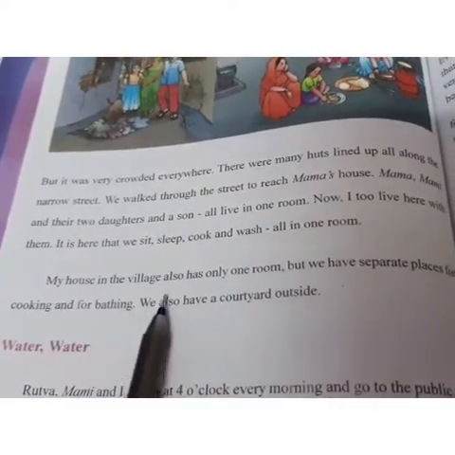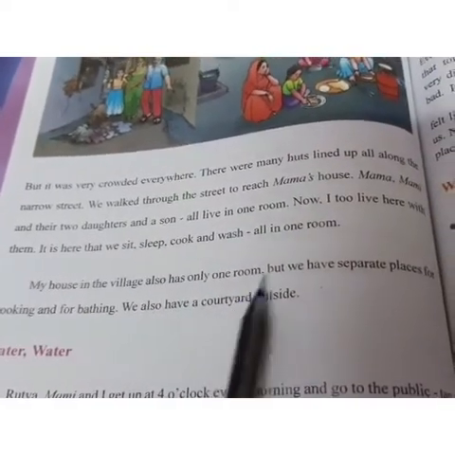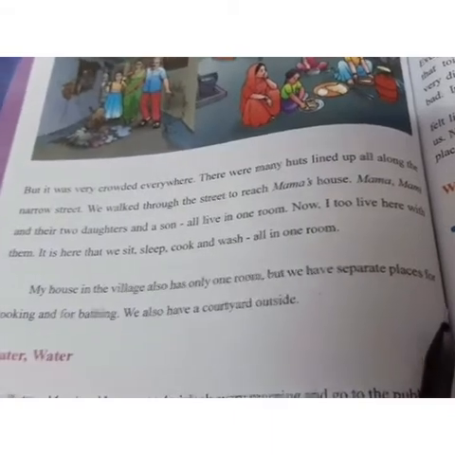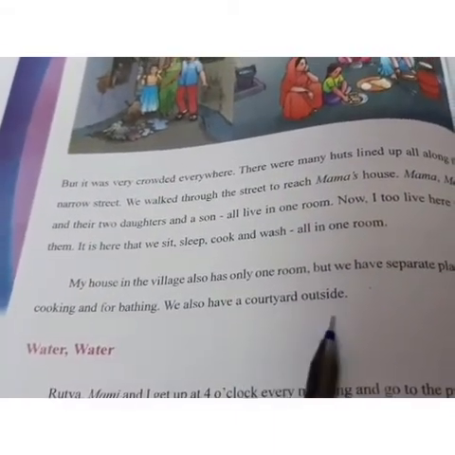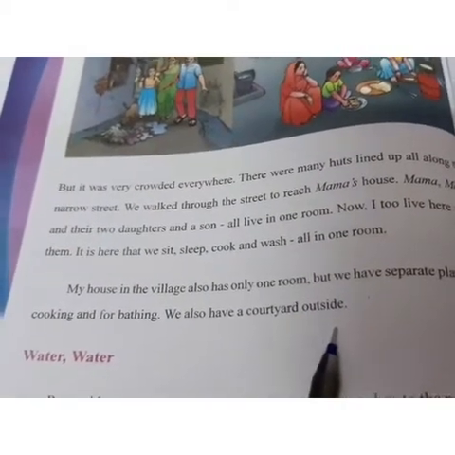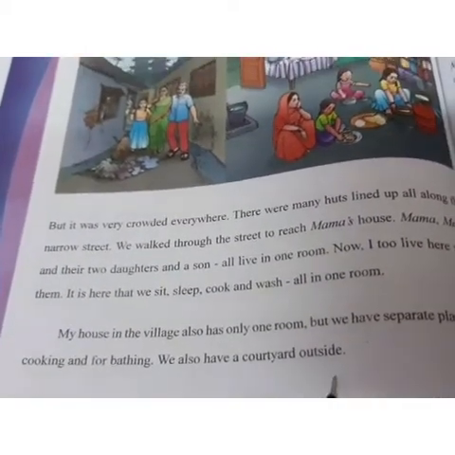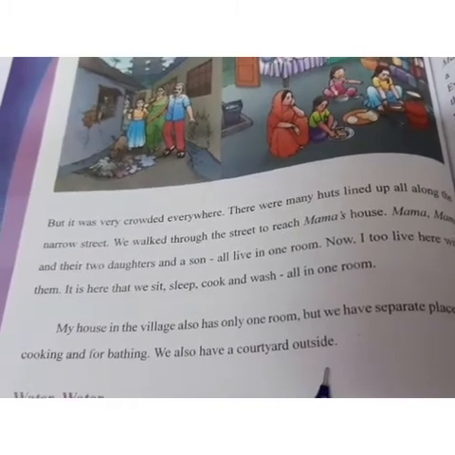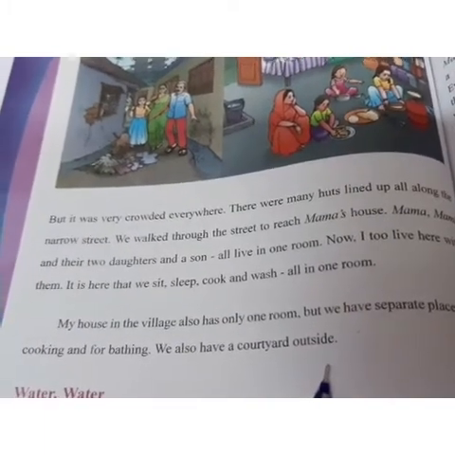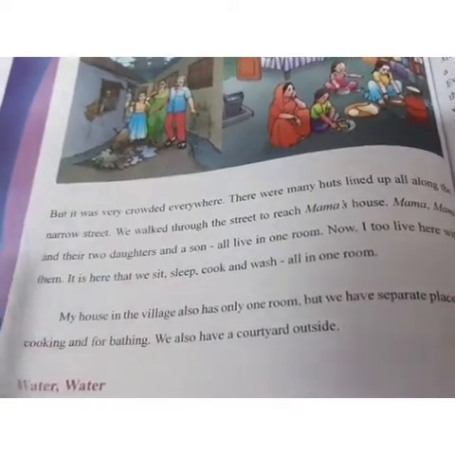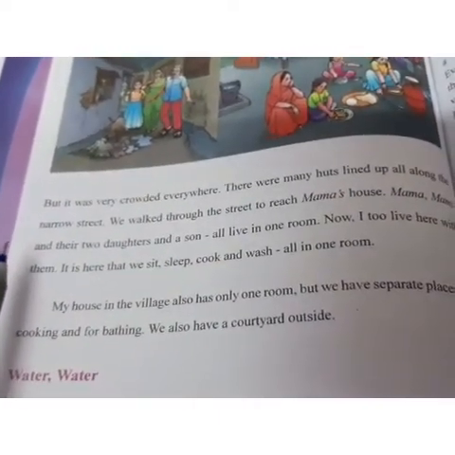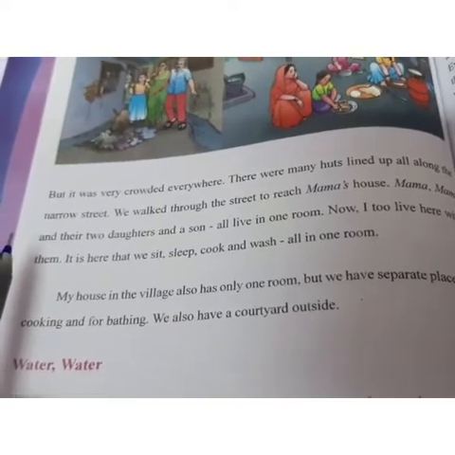My house in the village also has only one room, but we have separate place too for cooking and for bathing. We also have a courtyard outside. Ab Tejal started comparing her house in the village and the one where she is in the city, in her mama's house. So what she is telling is that even in the village we live in one room only, but there we have a separate place for cooking as well as for bathing.